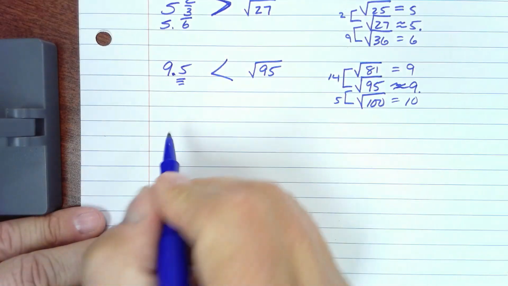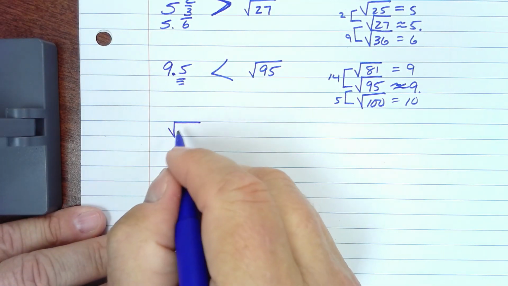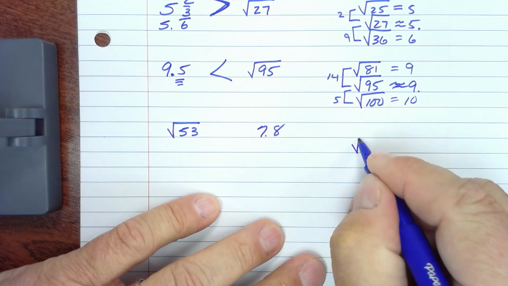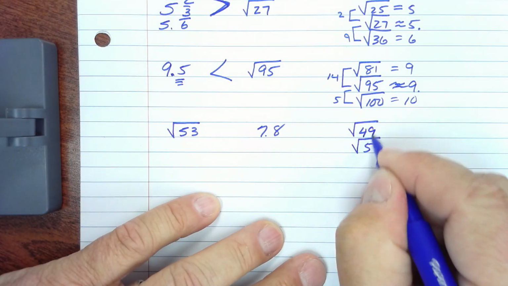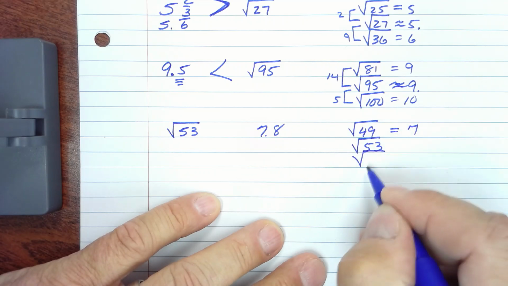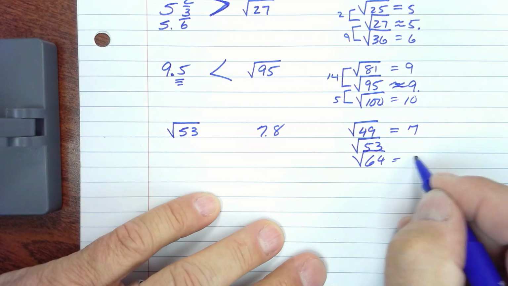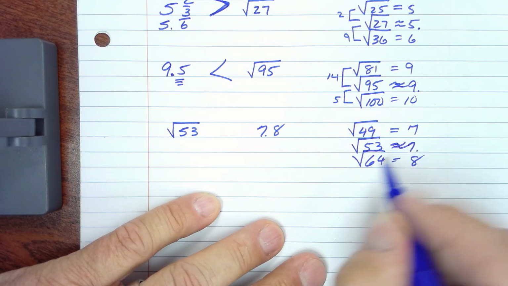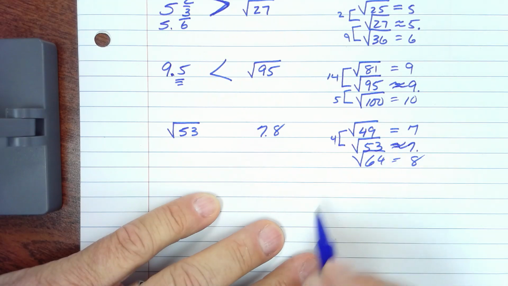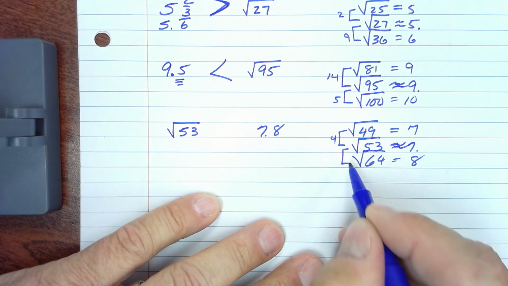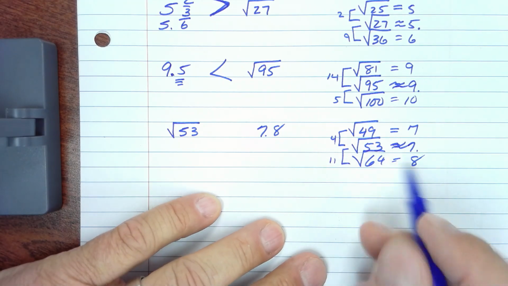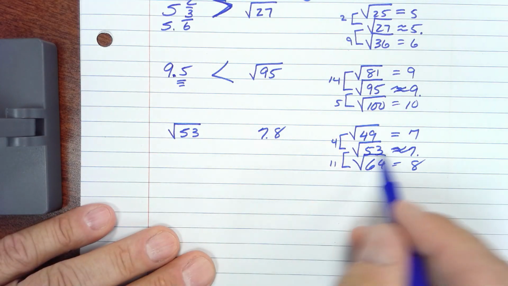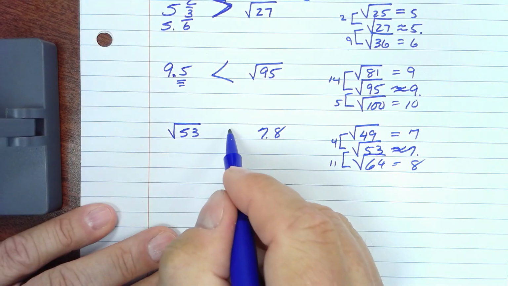The square root of 53 and 7.8. The square root of 53 is between the square root of 49, which is 7, and 64, which is 8. This is 7 point something or other. It's 4 units from 49 to 53, and it is 11 units from 53 to 64. Again, the square root of 53 is not even halfway there from 7 to 8. So it is the smaller number.